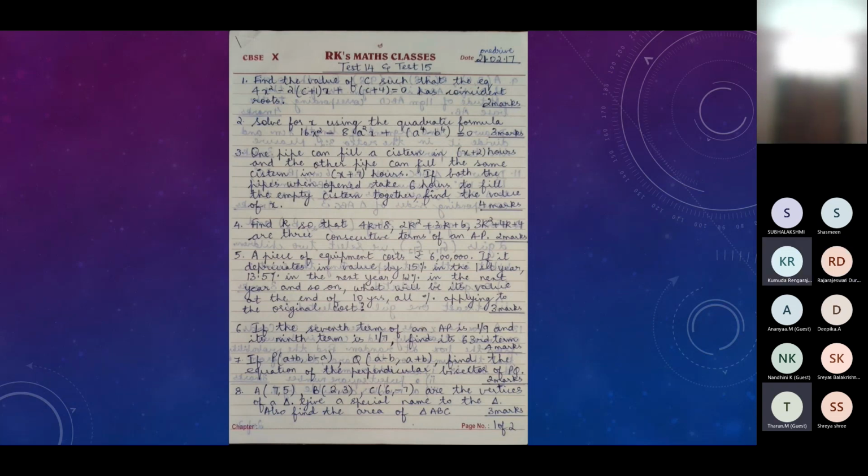Ma'am, I found the answer. What's the 63rd term? 1, ma'am. Very good. I think most of you got it right. What is the first term? What's the value of A? 1 by 63. And the value of D? 1 by 63.